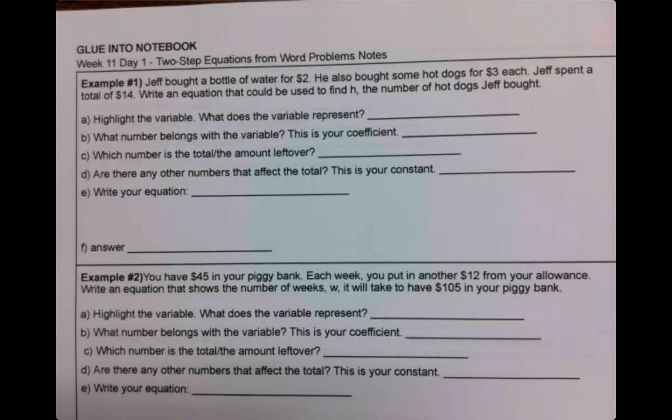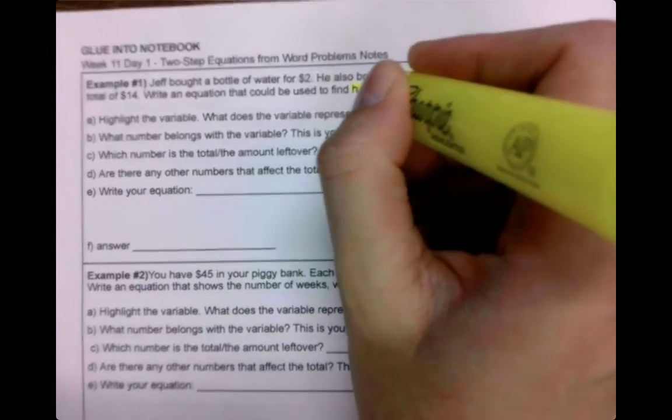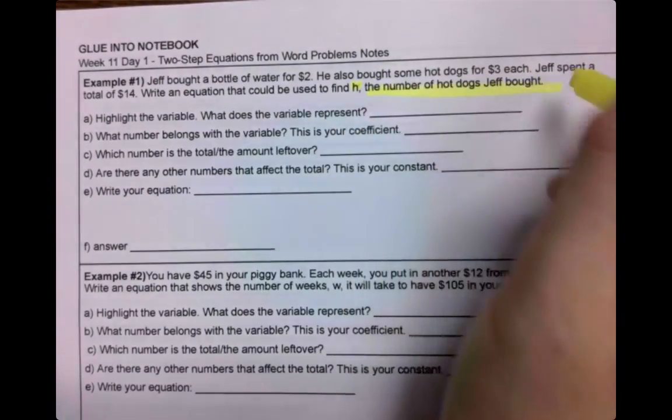So it says Jeff bought a water bottle for $2. He also bought some hot dogs for $3 each. Jeff spent a total of $14. Write an equation that could be used to find H, the number of hot dogs Jeff bought. It says highlight the variable, so use H, which is the number of hot dogs Jeff bought.